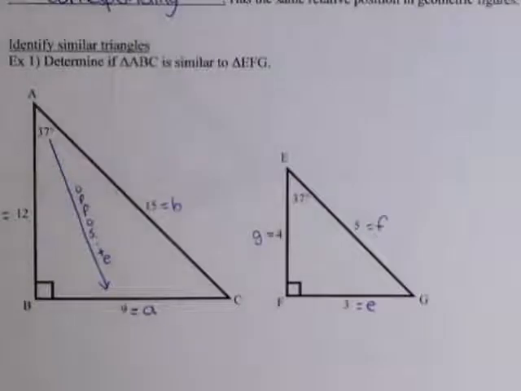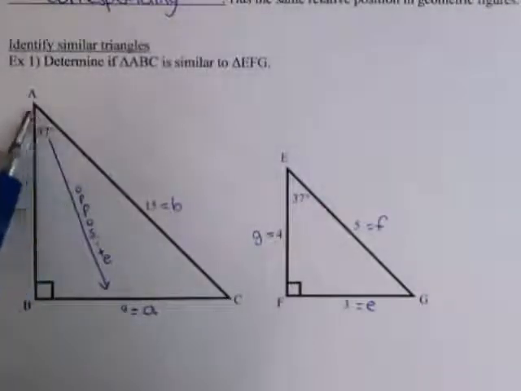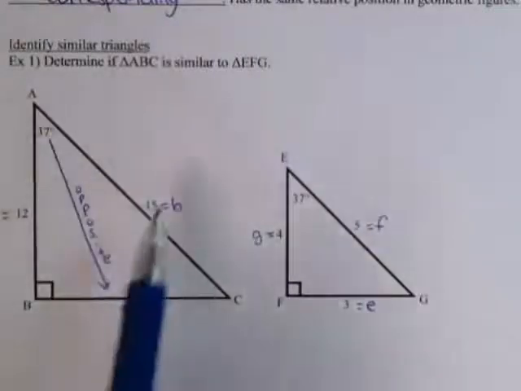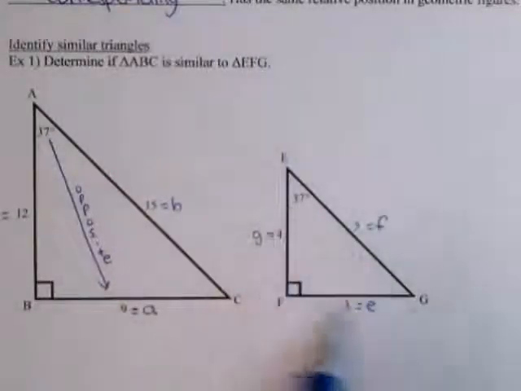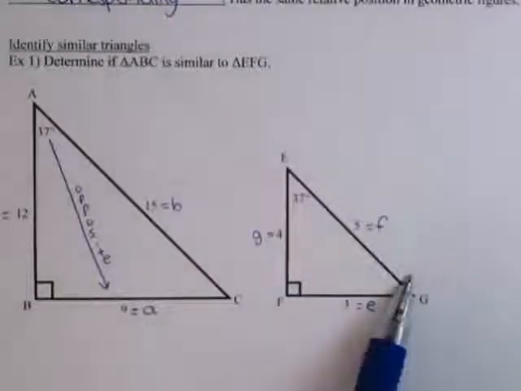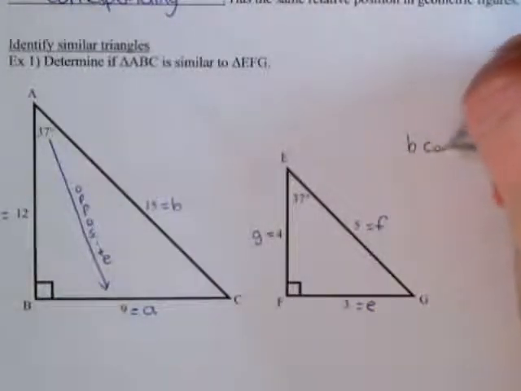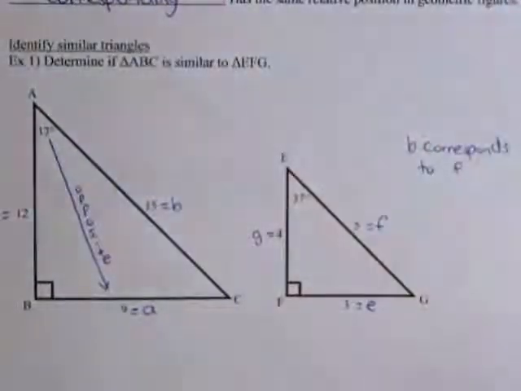So what you want to do is talk about the corresponding sides at this point. Corresponding sides are the ones in the same position on both triangles. So for example, if this side b here is a diagonal side, you want to go find the diagonal side on this triangle right here, and that is going to be considered its corresponding side. Therefore, we'll mark down little notes: b corresponds to f.